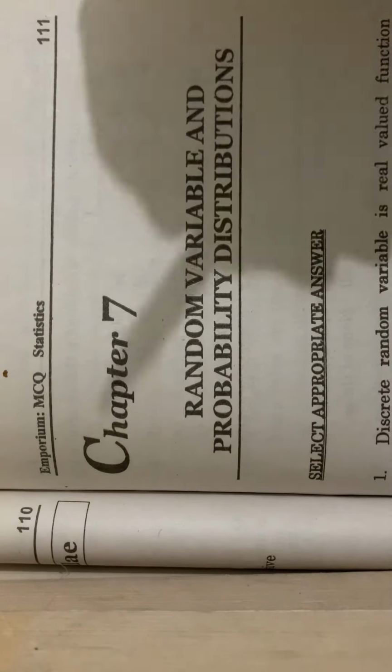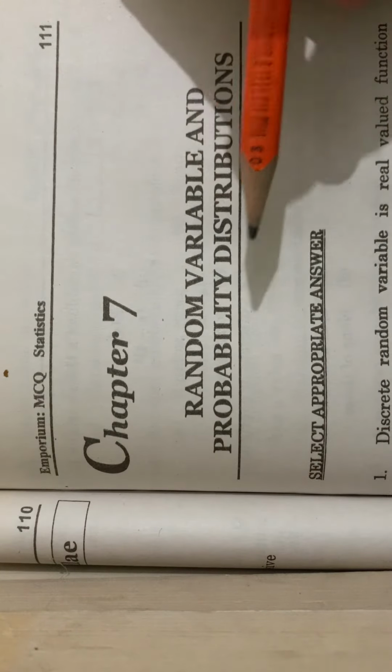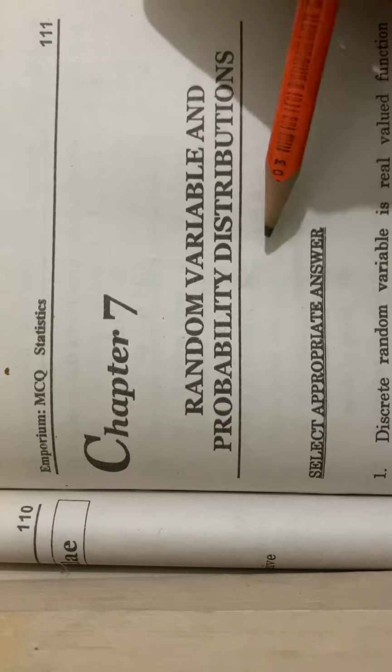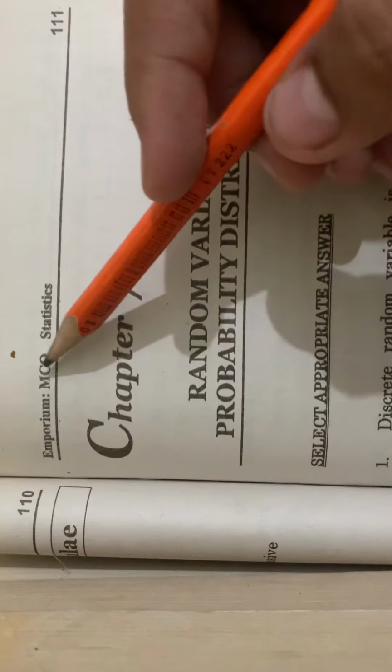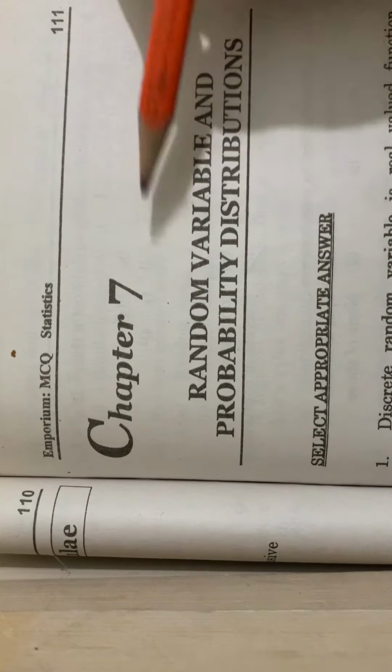So today we are going to start chapter number 7, that is random variable and probability distributions. And the book I am following is Emporium MCQ Statistics.